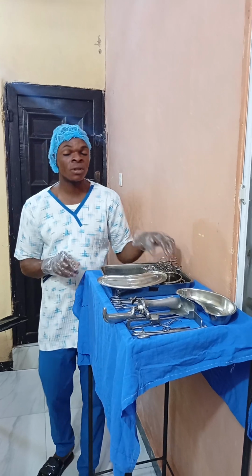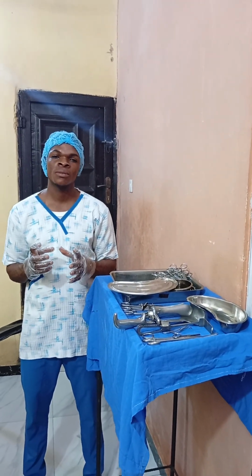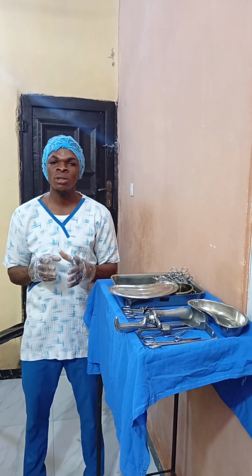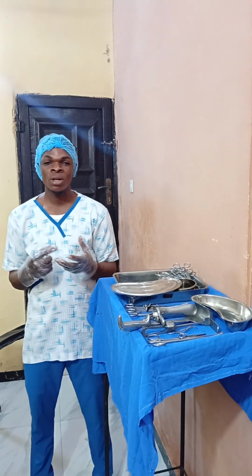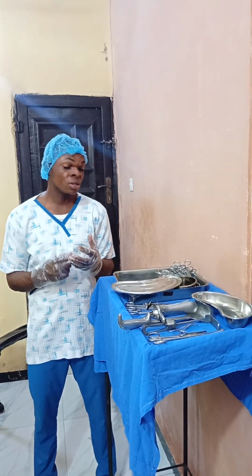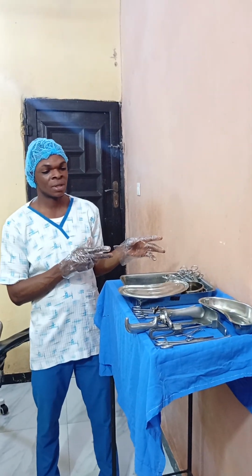So all the artery forceps is used to catch bleeding. It is used to stop bleeding during any procedure or during any operation. You can also use it to remove dead tissues. You can also use it for dressing. So that's all about artery forceps.